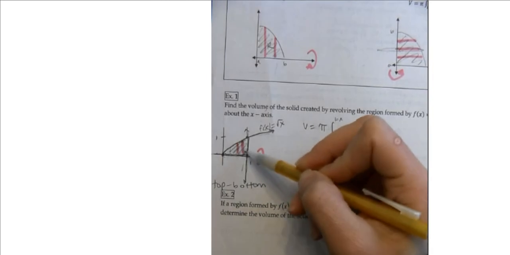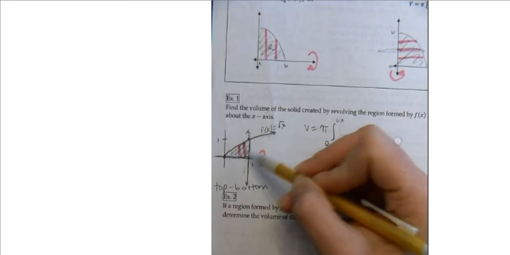Okay, so now look at the radii. They are constantly changing. Like here, the radius is 1. Here, the radius is 0. And here, somewhere in between 0 and 1. Whatever x is will determine the radius. So if x is 0.5, the height is the square root of 0.5.